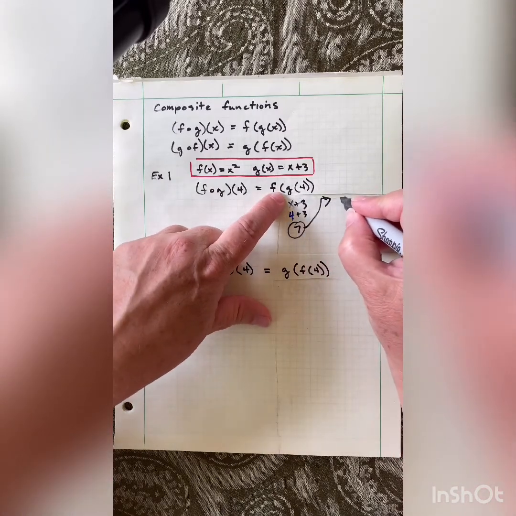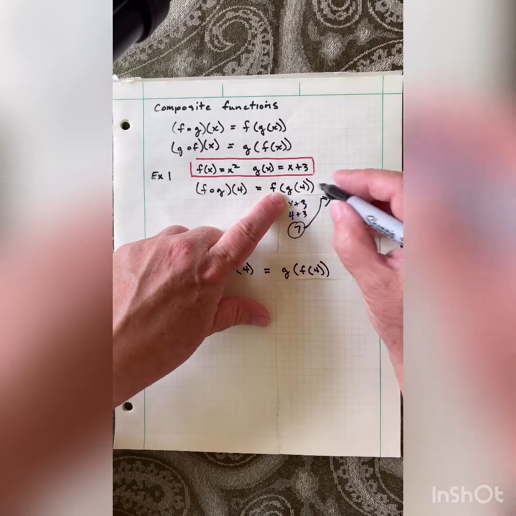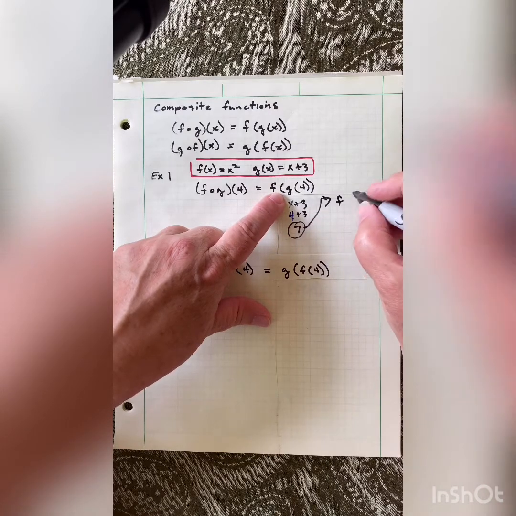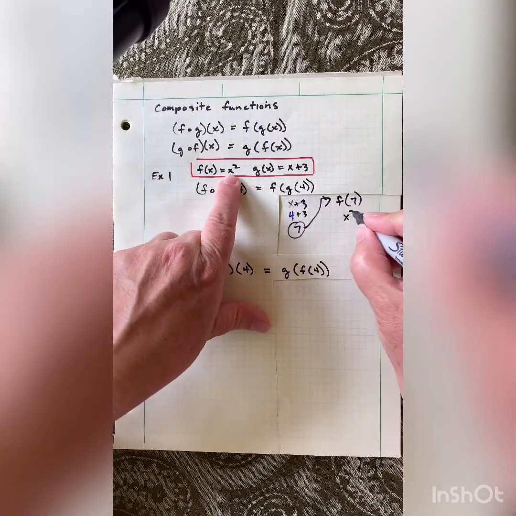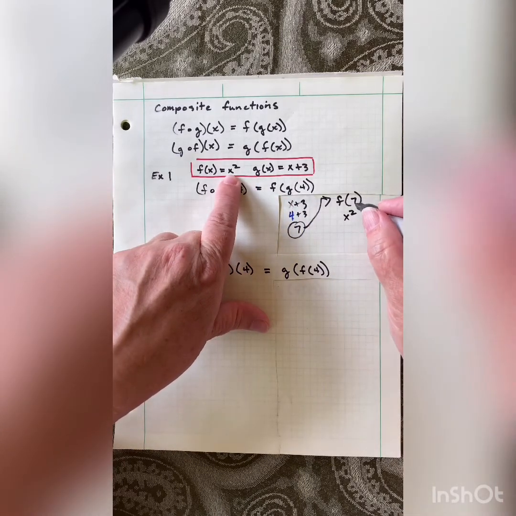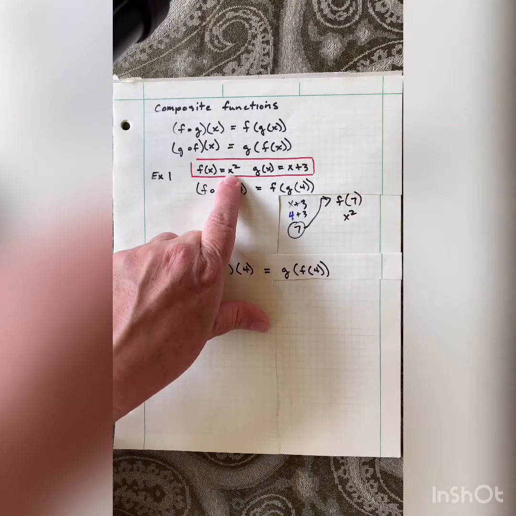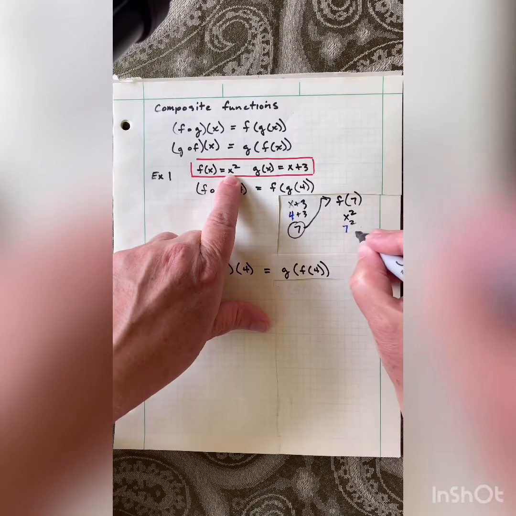So now I'm going to just substitute that in there, and I will have an f of 7. Go find function f right there, x squared. Every time you see an x, you're putting the 7 in there. So now I have a 7 squared, and this gives me a 49, and that's my answer.